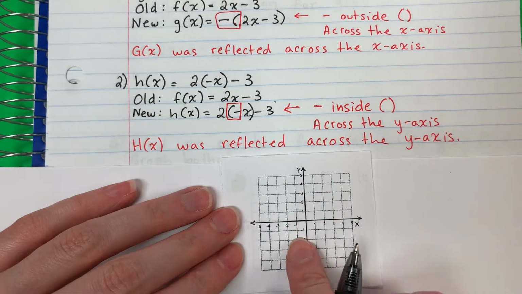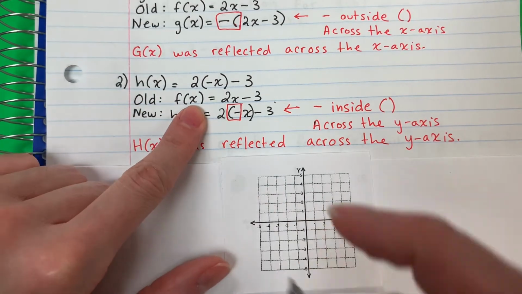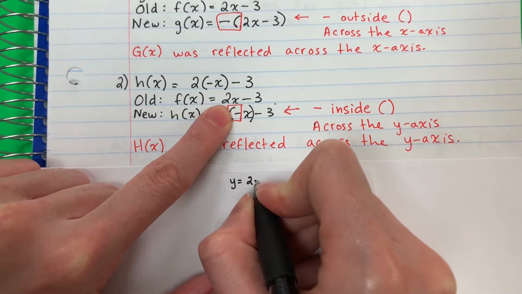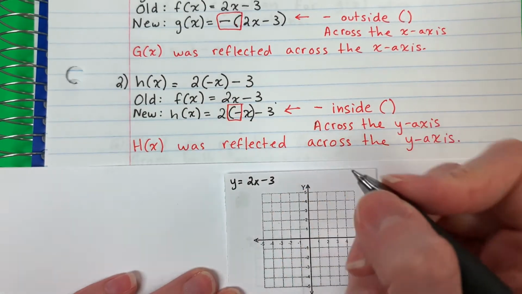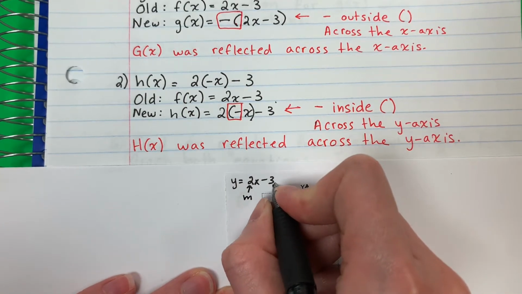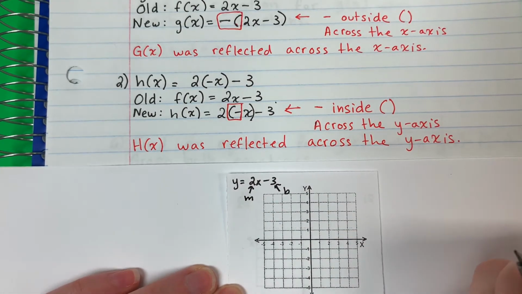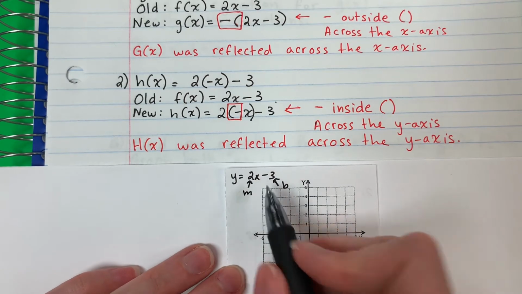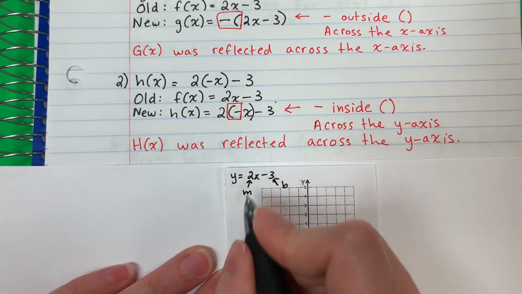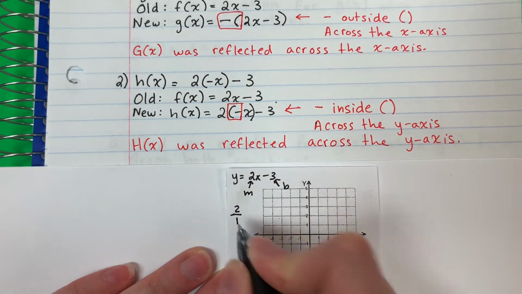Okay, so remember my old one, it's y equals 2x minus 3. 2 is with x, so that is m, and negative 3 is my b, the y-intercept. Y-intercept negative 3, so y negative 3. My slope is 2 over 1.